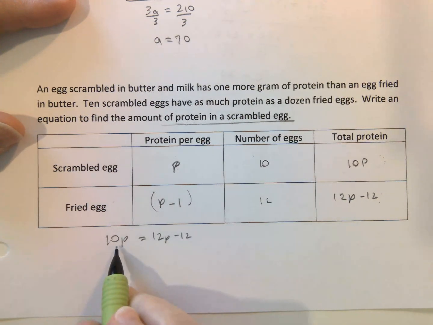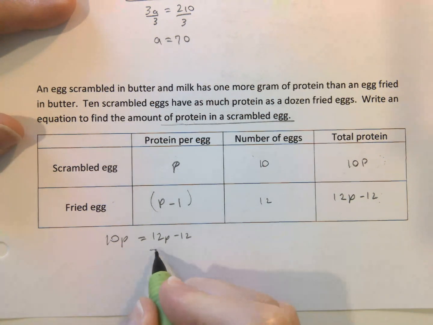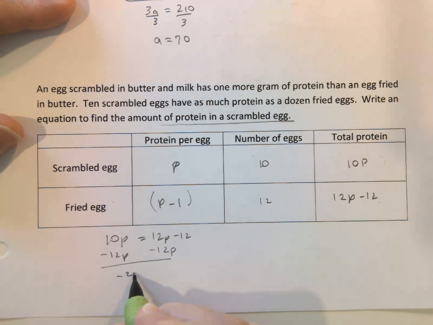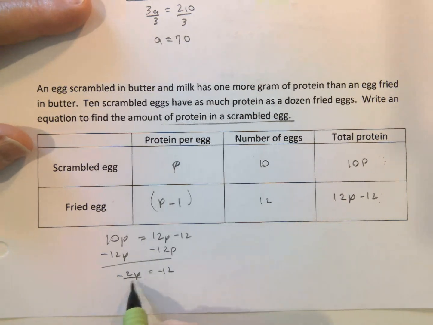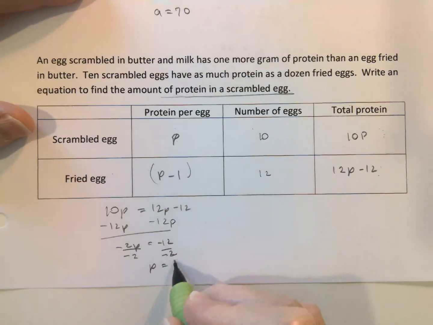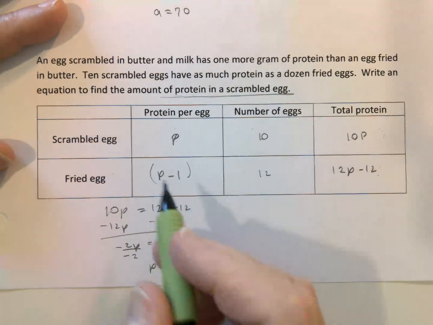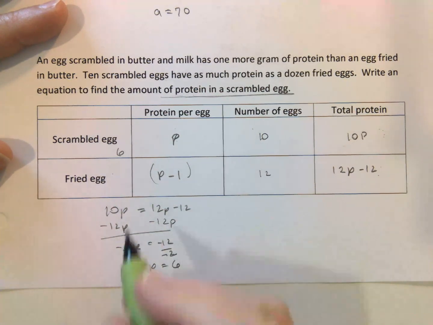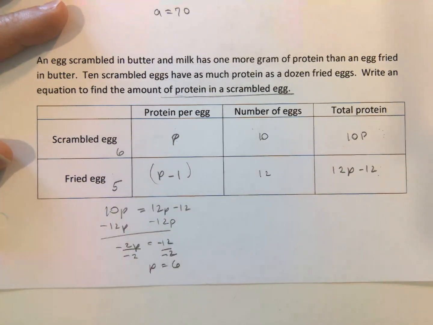So again, I want my variables to be on the left-hand side just because that's what I prefer. And I get negative 2P, which is fine because I have a negative 12 on the other side. So I'm going to divide both sides by negative 2, and P is equal to 6. So the amount of protein in a scrambled egg is 6. The amount of protein in a fried egg is 5.